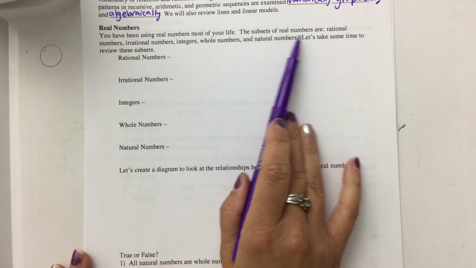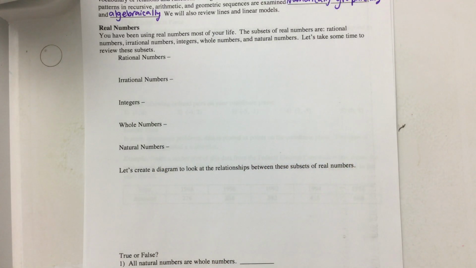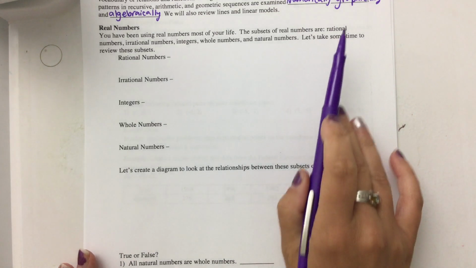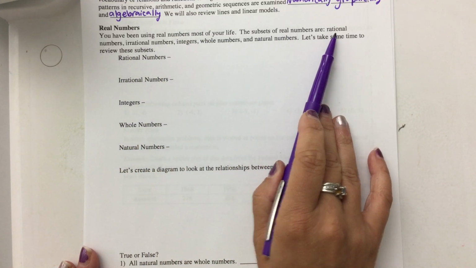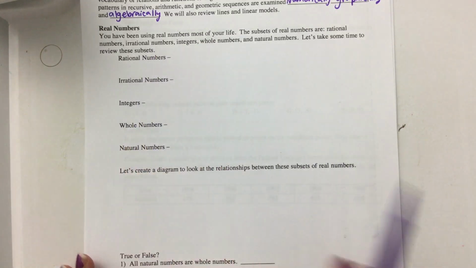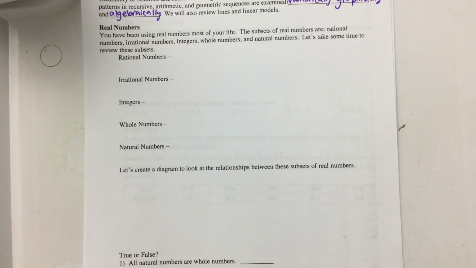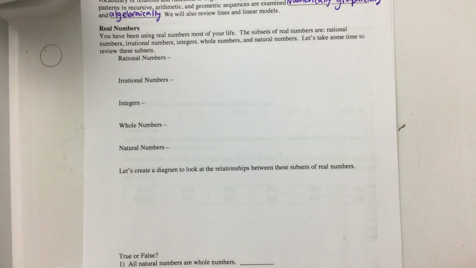The subset of real numbers, and what that means is that within the real numbers, because it's such a wide array of values, there are different sets, and those subsets are rational numbers, irrational numbers. Every number is either going to be rational or irrational. And the best way that I remember this is if you're thinking about having a conversation with a friend, if it makes sense, it would be a rational conversation. Well, to me, rational numbers make sense. They either terminate, meaning that they have a stopping point, or they have a repeating pattern. You know what's coming up.